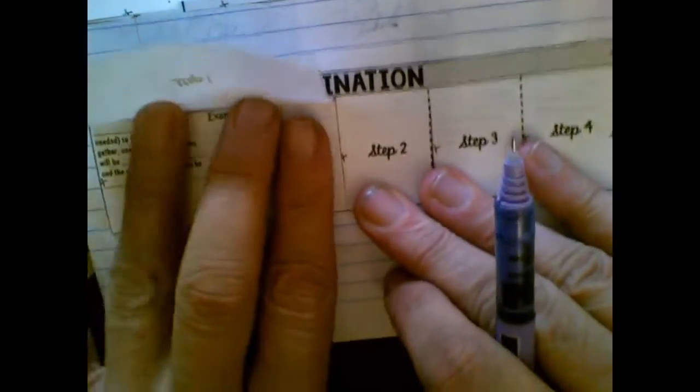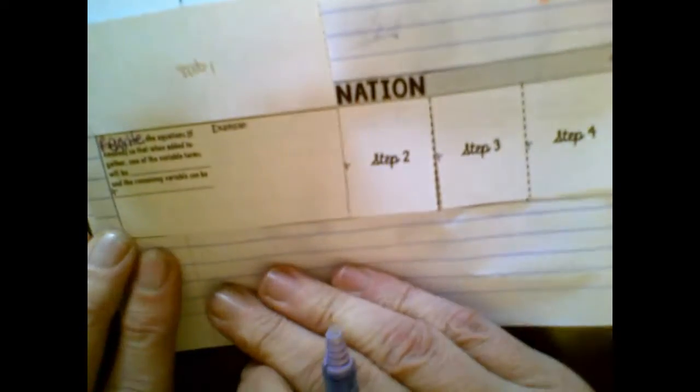So step one is to rewrite the equation if you need to. Let's see if I can bring this a little bit closer. There we go.